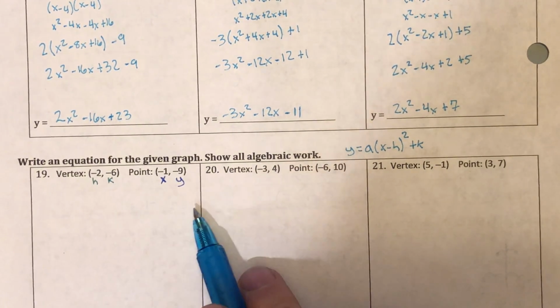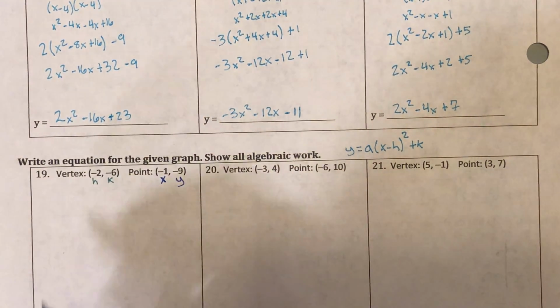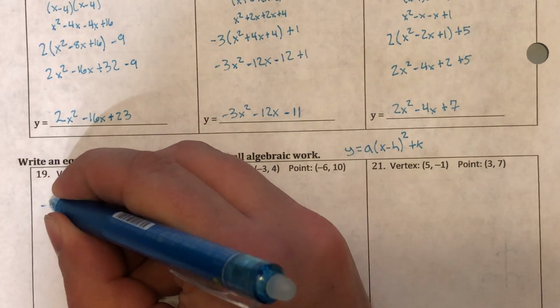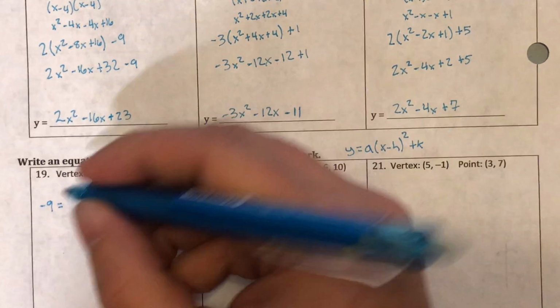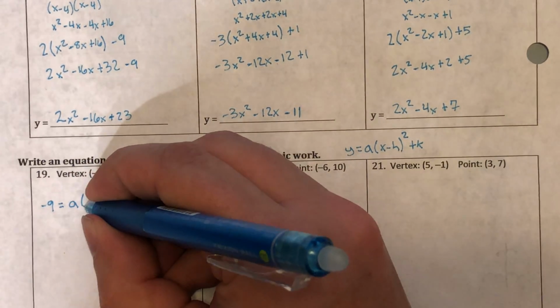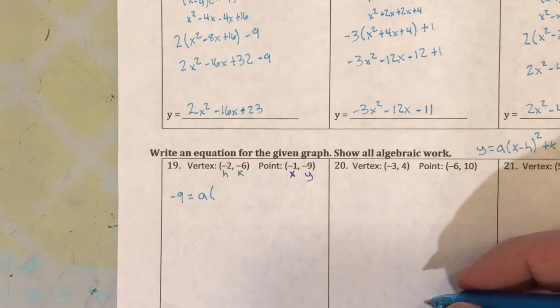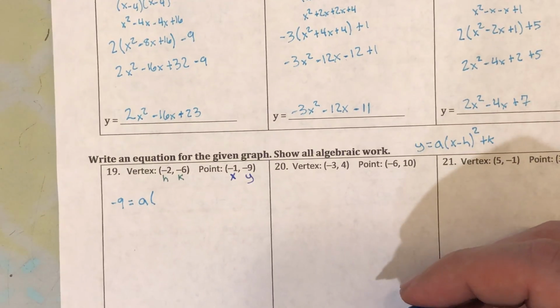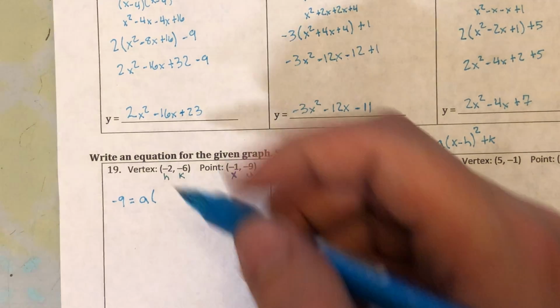So I plug these values in the equation where they go. So I have -9 equals, I don't know my a value, so I leave that as an a. I open the parenthesis and I have x. My x value is -1.